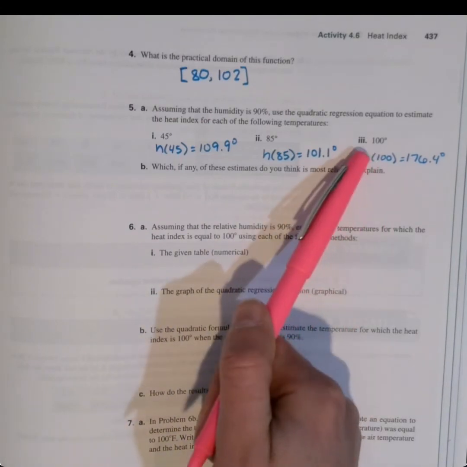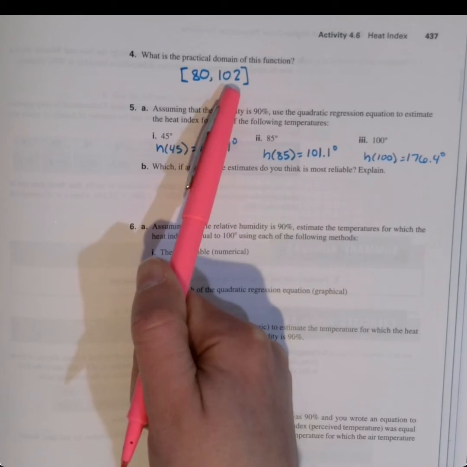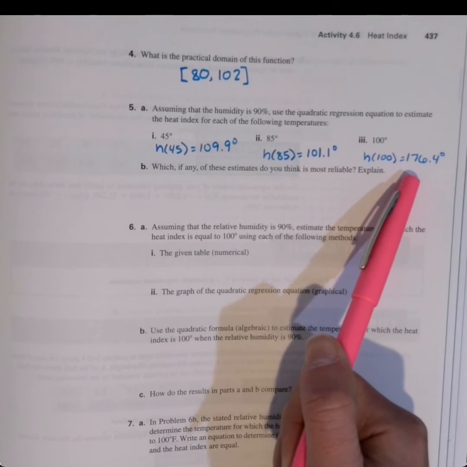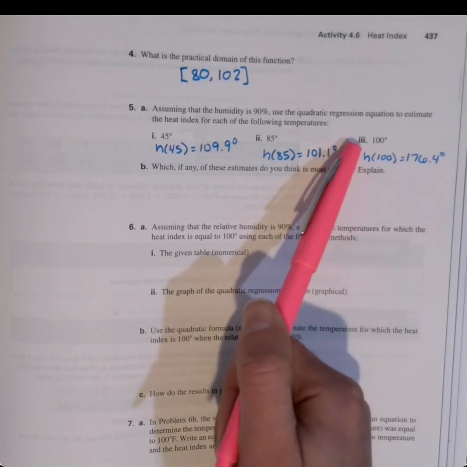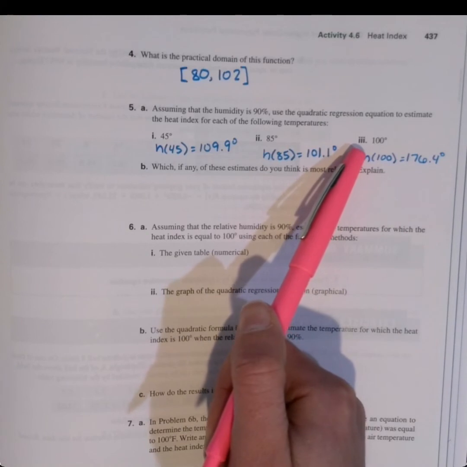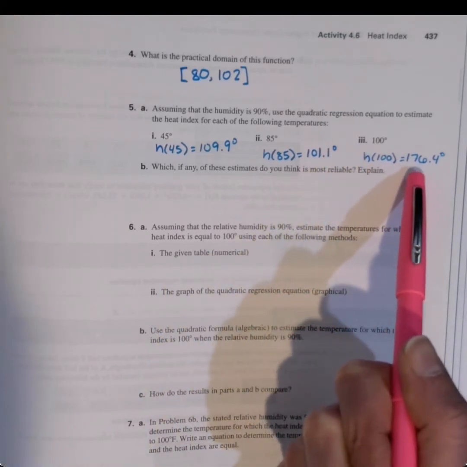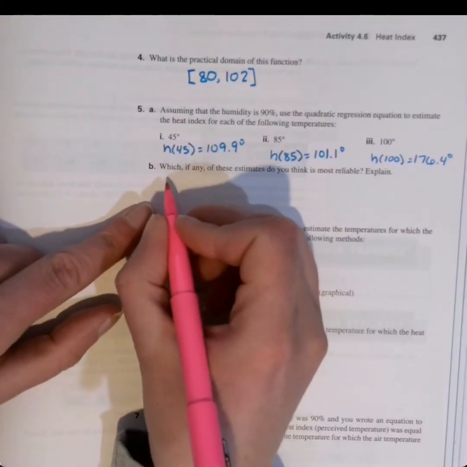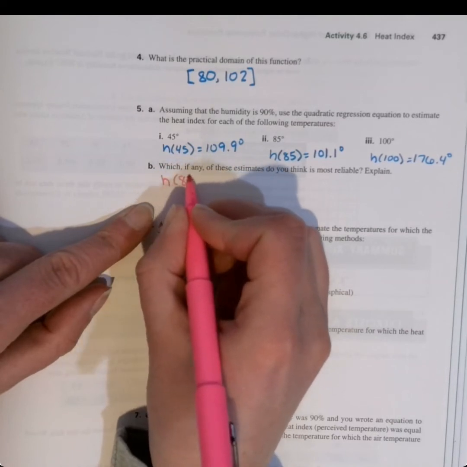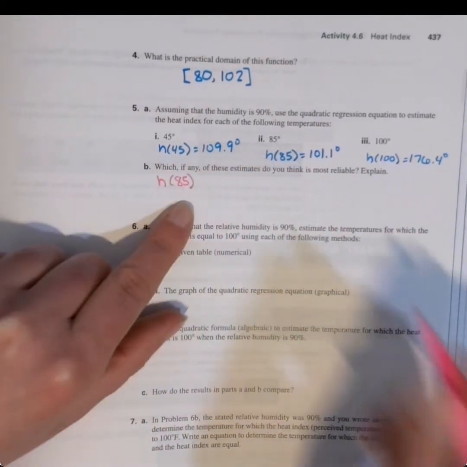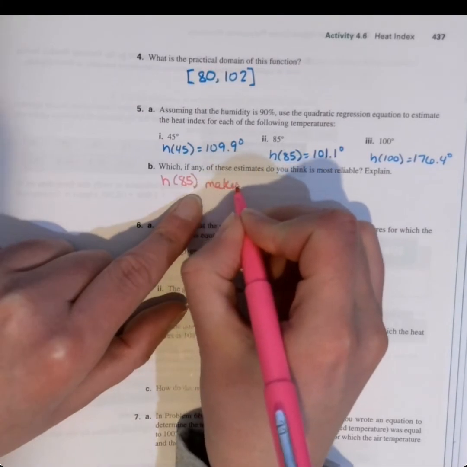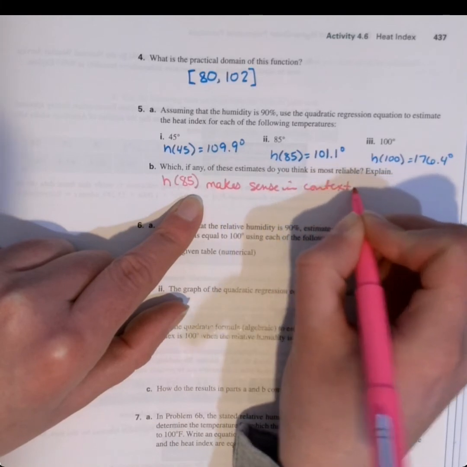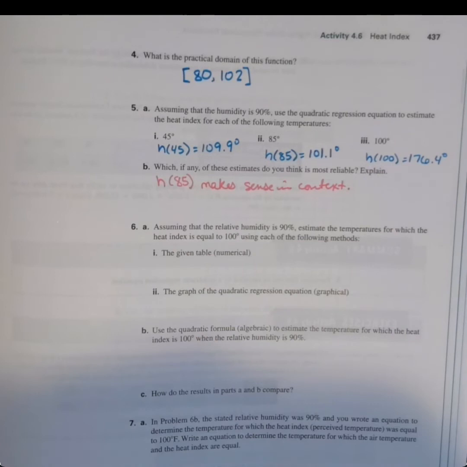Now, we had originally decided that maybe 100 would be in the practical domain, but now with additional information, H of 100 is 176. That's not true either. You're never going to say it's 100 degrees, but man, it feels like 176 degrees, because we would not make it, we would die. It's too hot. Okay, so the only one that makes sense is the H of 85 prediction. This one makes sense in the context. If you're outside with 90% humidity and it's 85 degrees, it might feel like 101. So that one makes sense in context.